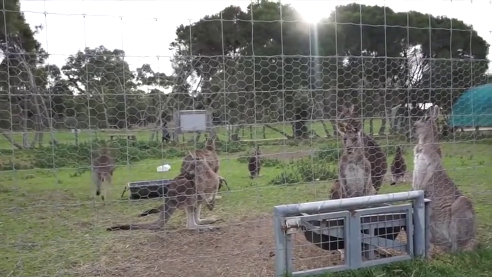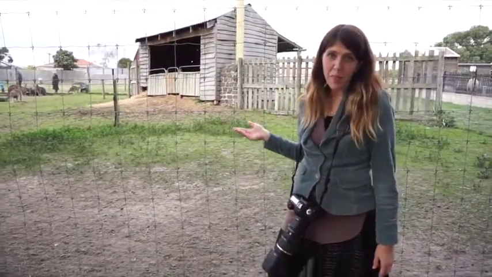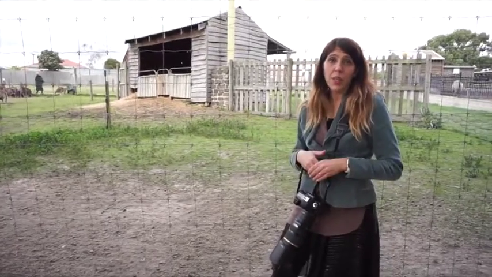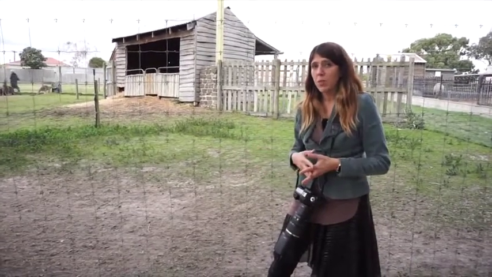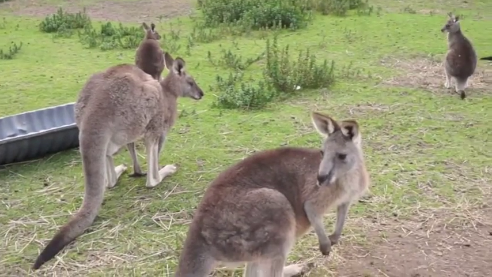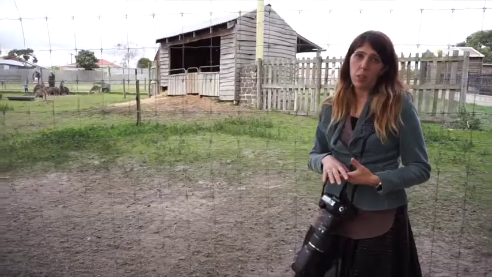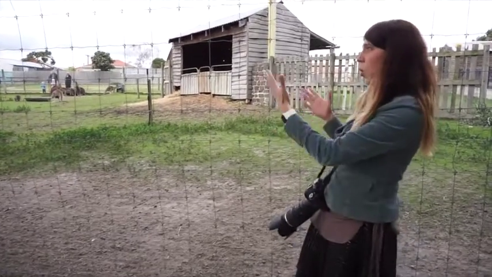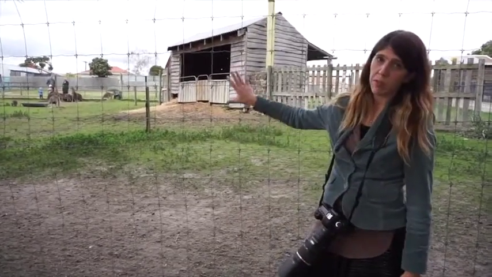So here we're at Myuna Farm, and this is one of my favourite local places to come. There's a lot of different animals here, Australian wildlife and so forth, and I can come here, I can walk around, I can capture the animals in a wild environment even though they're in a fenced area.